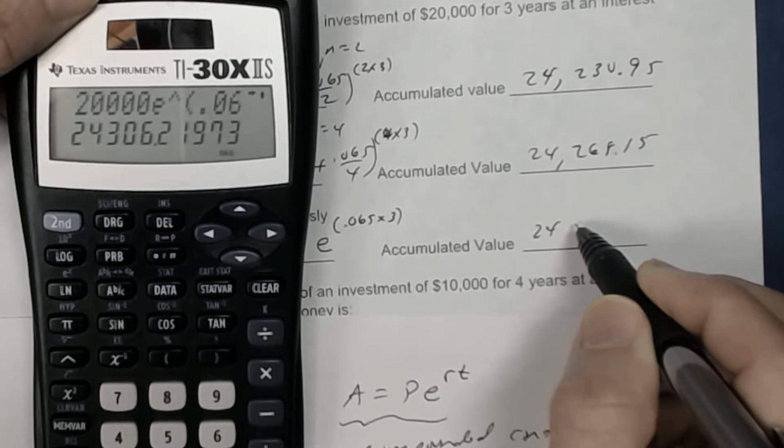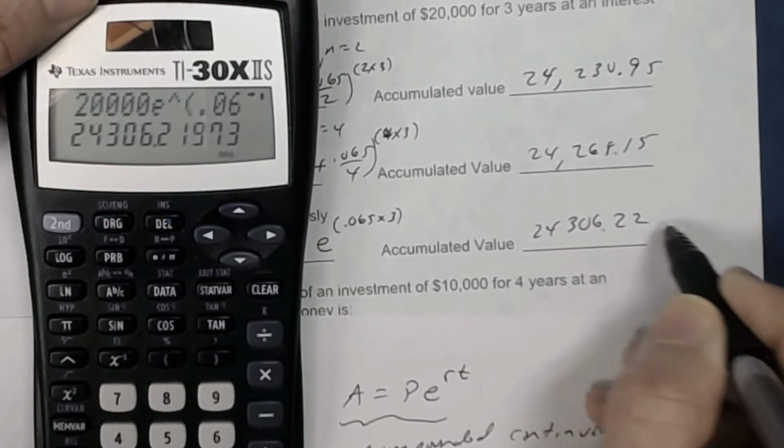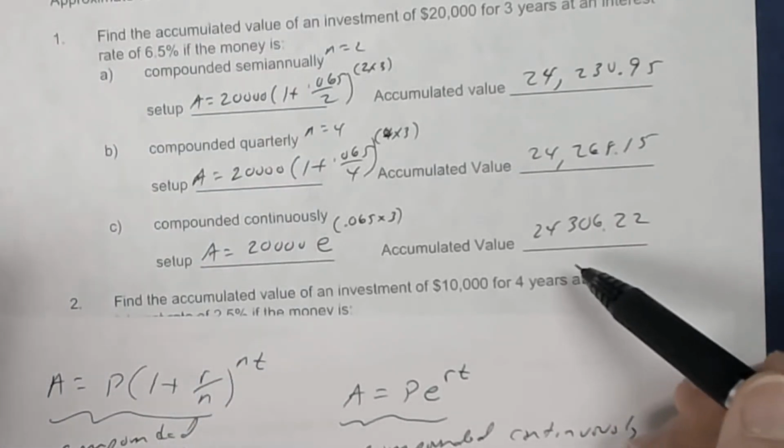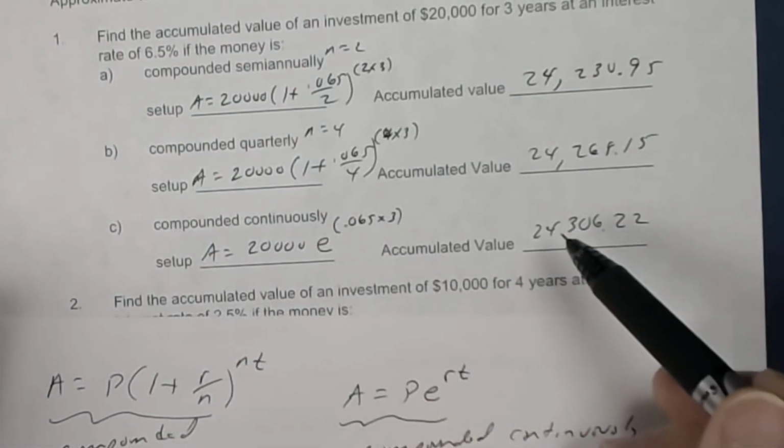So $24,306.22. So notice it's a little bit more than this one. All right, so the more times you compound, the more money you get.